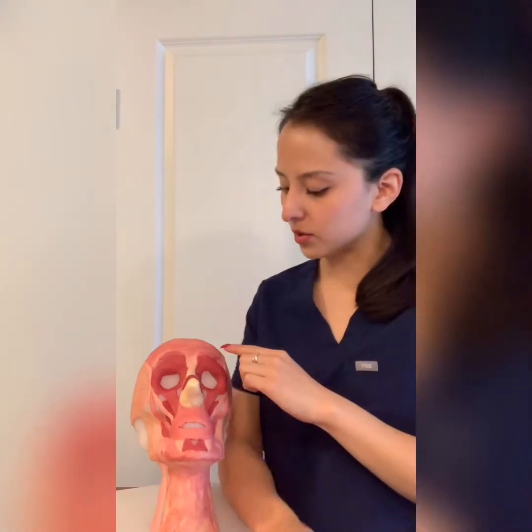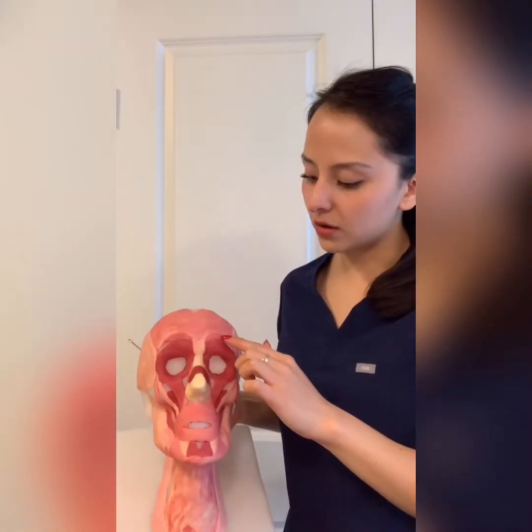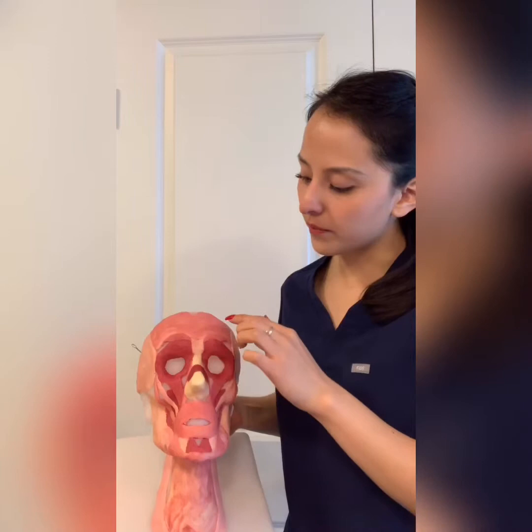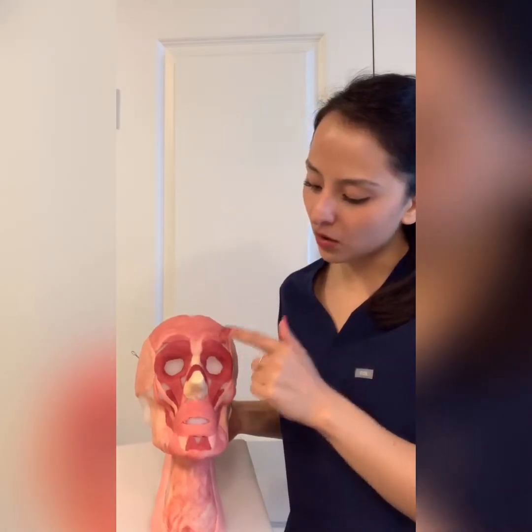At the medial end of the eyebrow, we have the corrugator muscle, which is this one over here. This muscle is covered by the frontalis muscle and the orbicularis oculi muscle. The corrugator muscle will bring the eyebrows together, like this. And these little marks over here are the vertical interciliaris sulci.